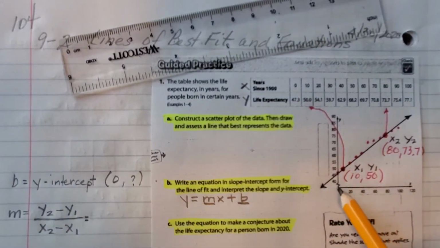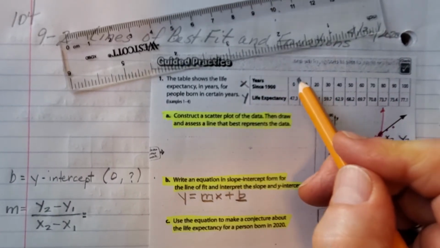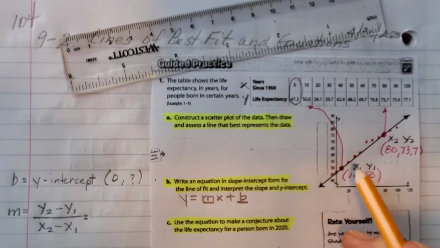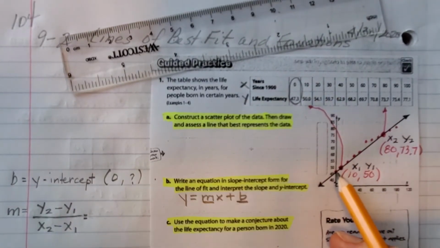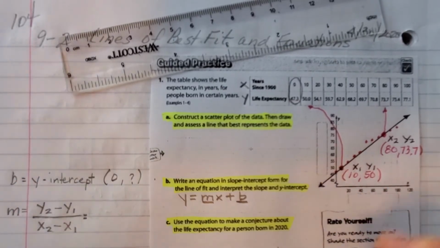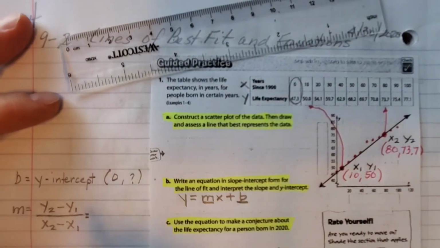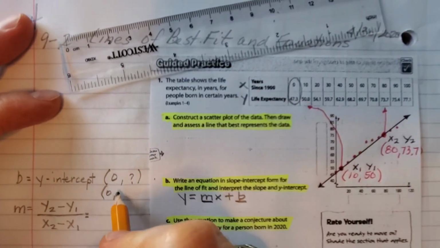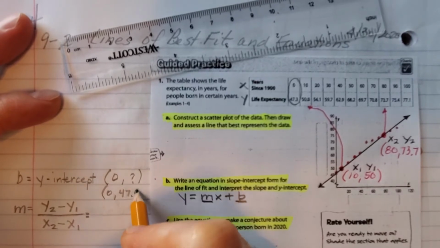So if we look over here, 0 up to 47.3, here is our y-intercept exactly, and based on this line, I had it go through that point and that point. I mean, they're really close points. So I did have it go through that. Sometimes it goes through there, sometimes it doesn't, and that's not necessarily always the case. So we're going to change this question mark to 0, 47.3. That's going to be your y-intercept.